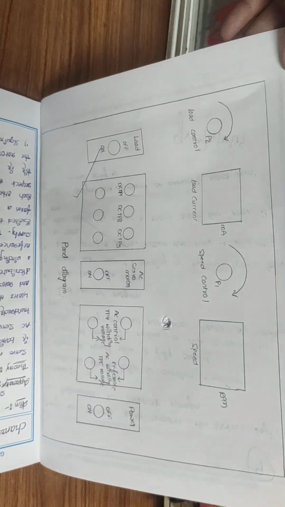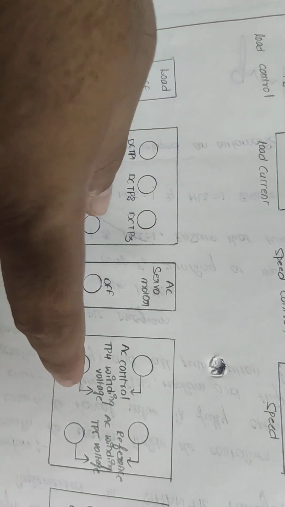So this is the block diagram of AC servo motor. Mainly it contains two windings: one is the control winding, and the other one is the reference winding. Here we are doing two types of characteristics. First one is the no load characteristics and second one is the load characteristics.